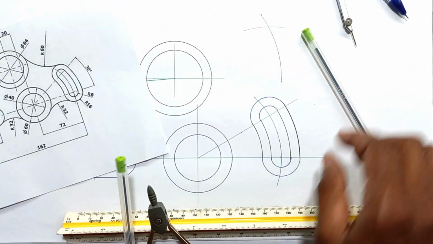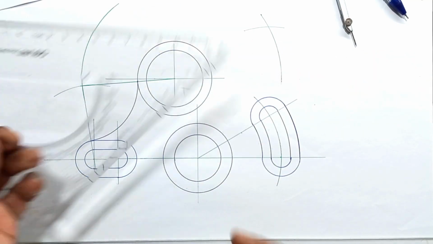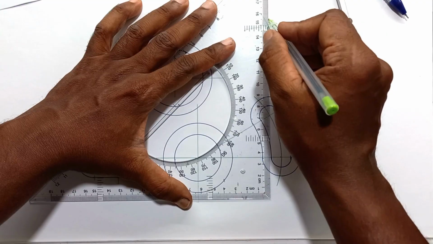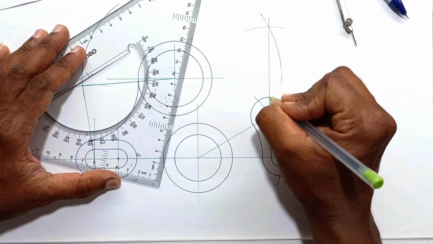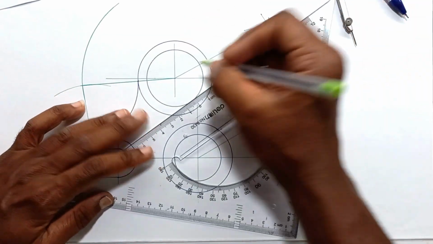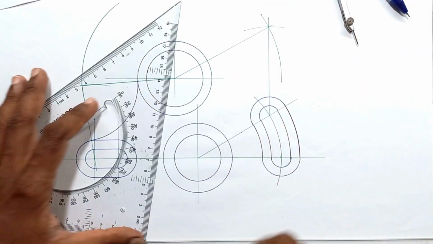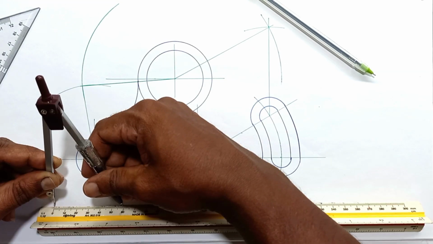Okay, this is the center point of this arc. So then let's find the start and end point of the tangent. This is one of the end points of the tangent arc, the other tangent point. Well, let's draw the tangent arc. Tangent arc radius is equal to 60 millimeter.